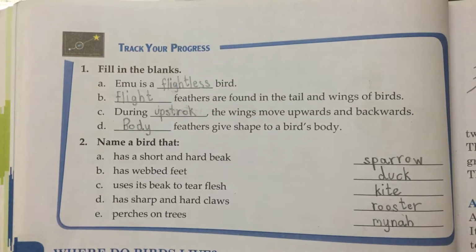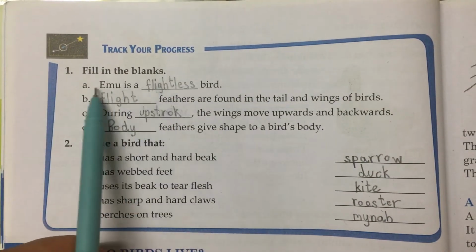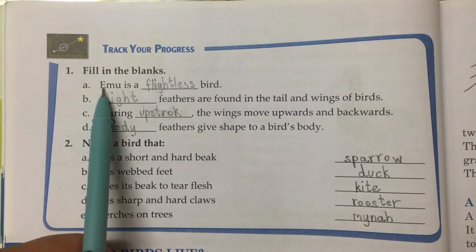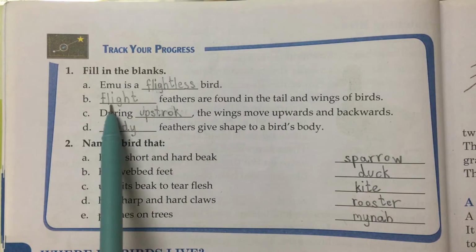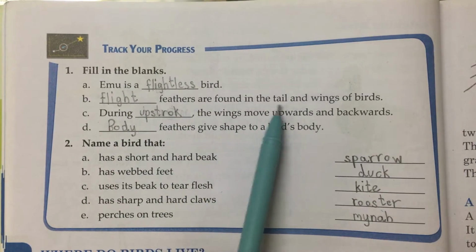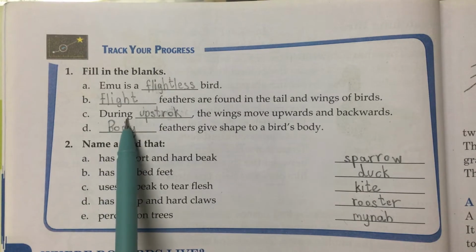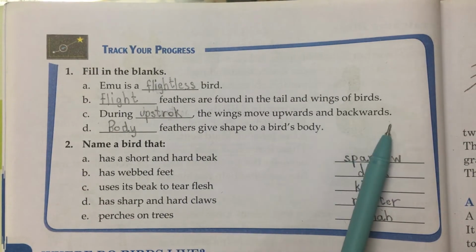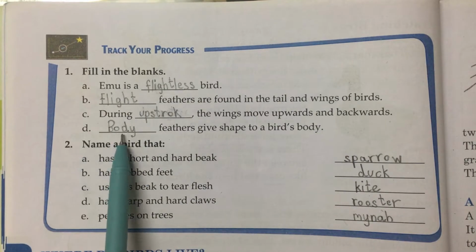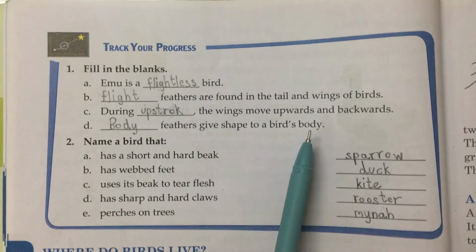Now, just track your progress. Number 1. Fill in the blanks. A. Emu is a flightless bird. B. Flight feathers are found in the tail and wings of birds. C. During upstroke, the wings move upward and backwards. D. Body feathers give shape to a bird's body.